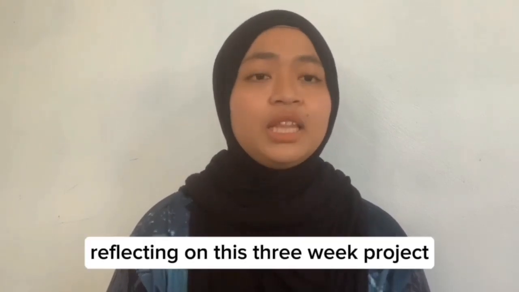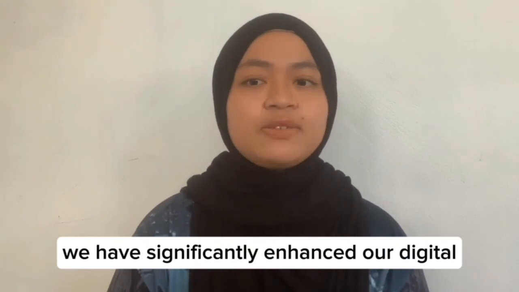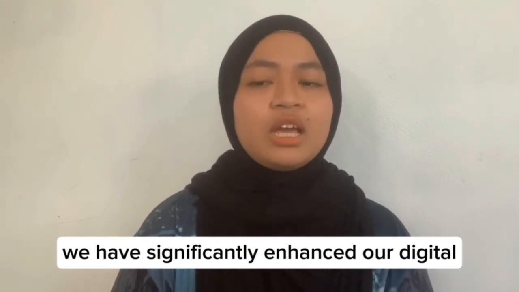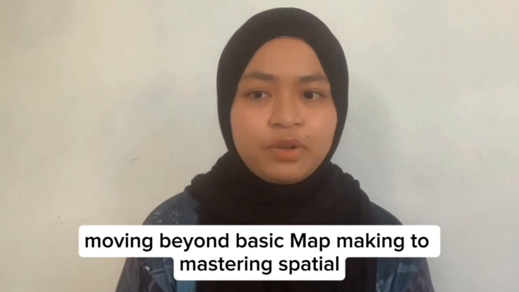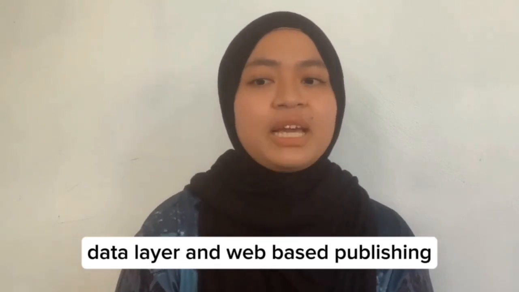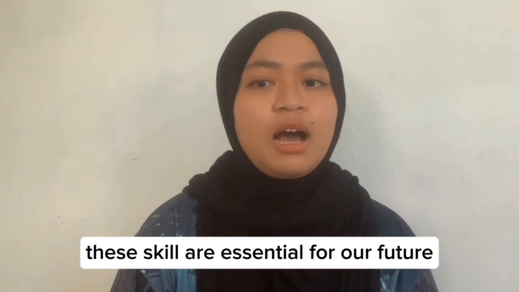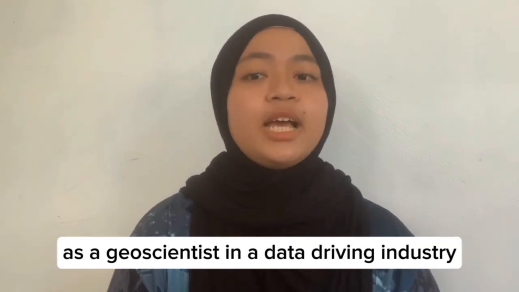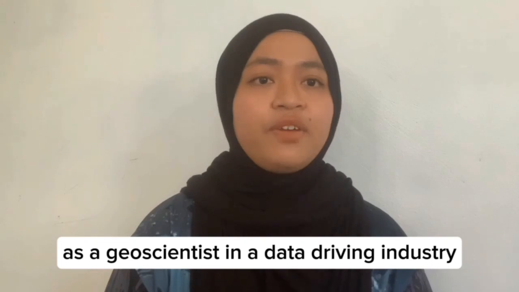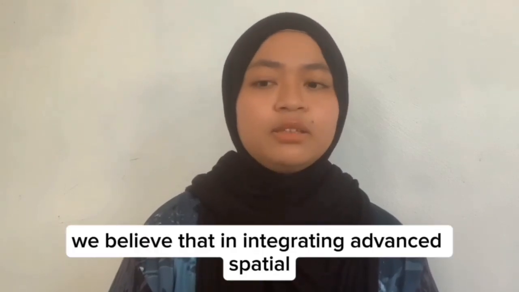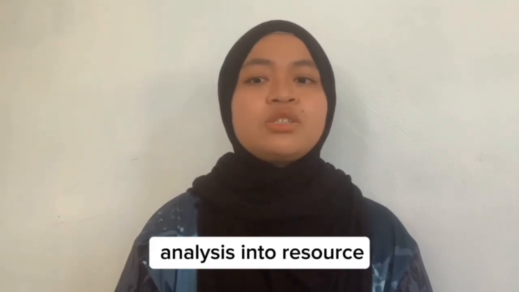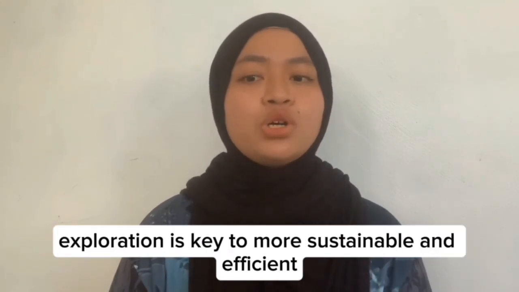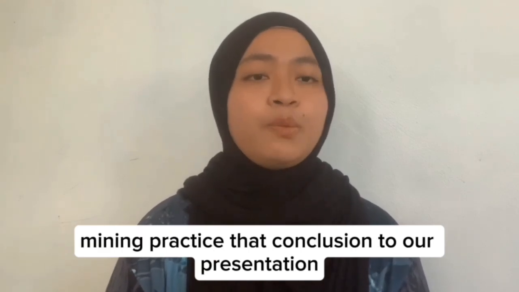Reflecting on this 3-week project, we have significantly enhanced our digital literacy, moving beyond basic map making to mastering spatial data layers and web-based publishing. These skills are essential for our future as young scientists in a data-driven industry. We believe that integrating advanced data analysis into resource exploration is key to more sustainable and efficient mining practice.